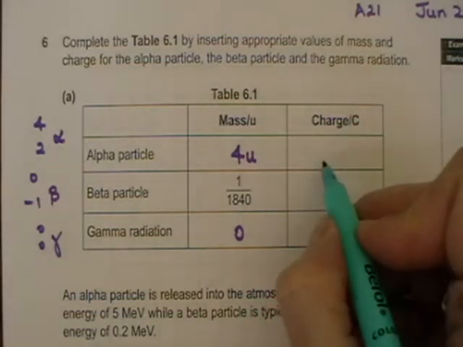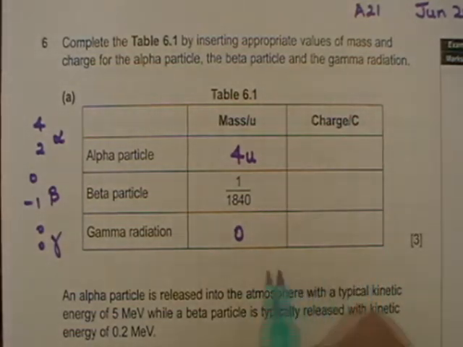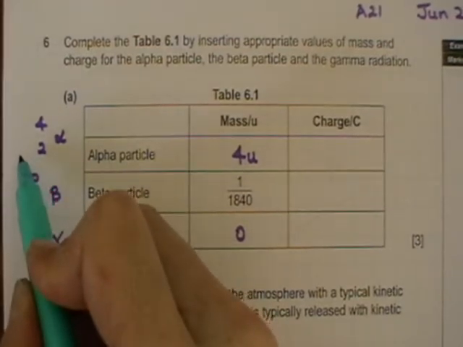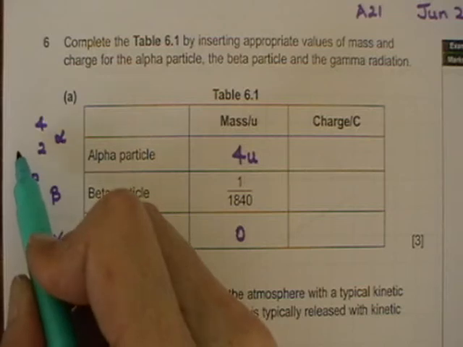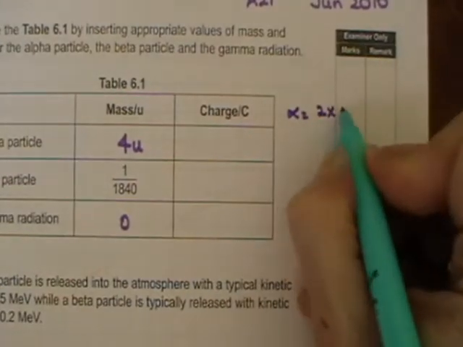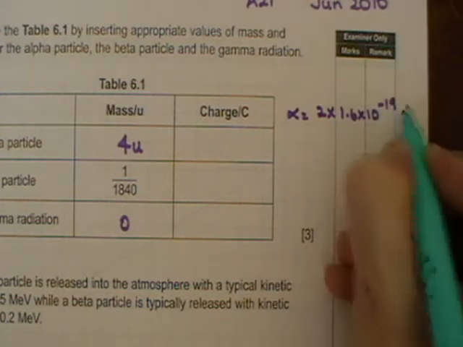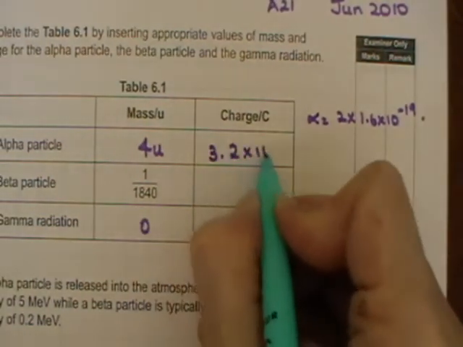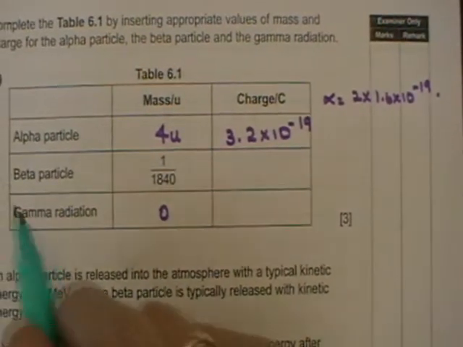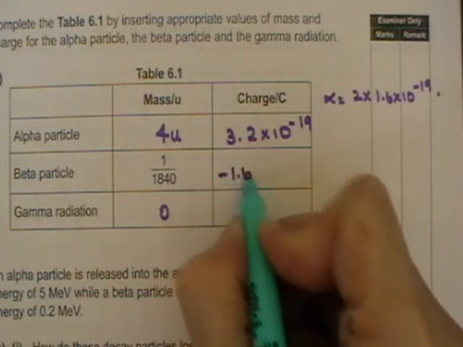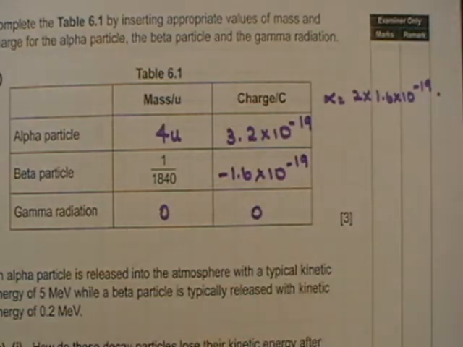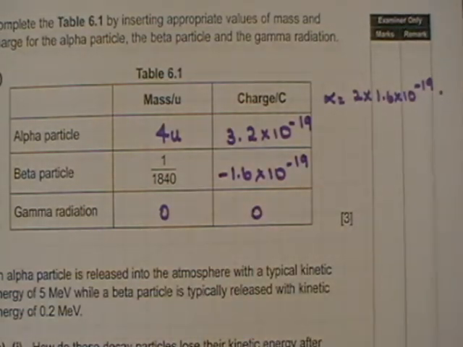Charge then, in terms of their charge, I had put down originally +2 because this is the charge at the bottom, but in the mark scheme they've actually given it as a multiple of 1.6 by 10 to the -19, so alpha is going to be 2 times 1.6 by 10 to the -19, and that actually gives you 3.2 by 10 to the -19 coulombs. So it's in coulombs, so you just need to watch there. Beta particle is -1.6 by 10 to the -19, and again the gamma radiation is not charged.